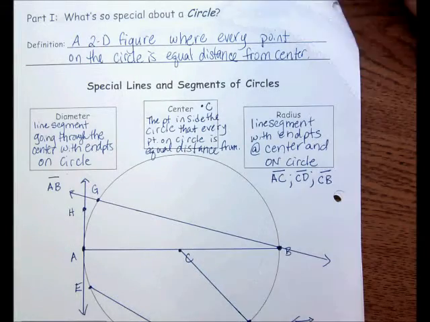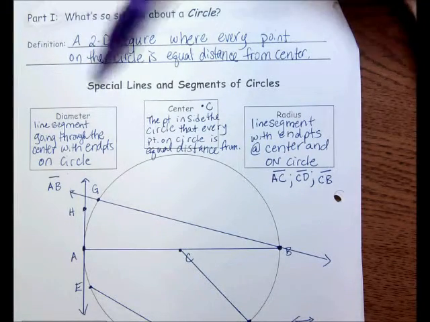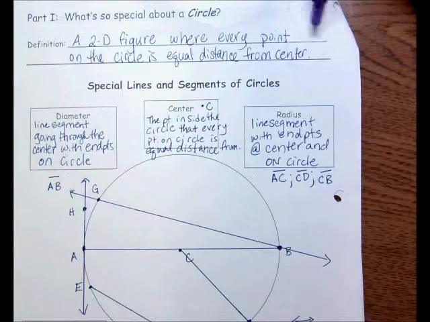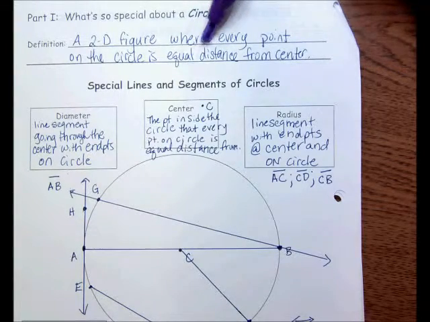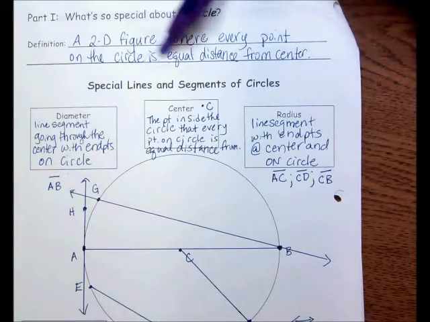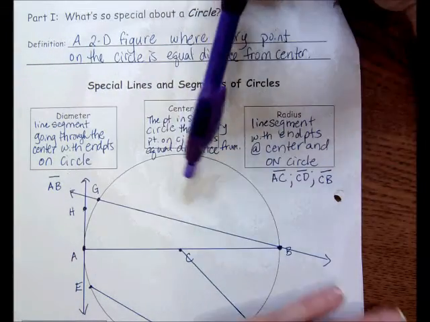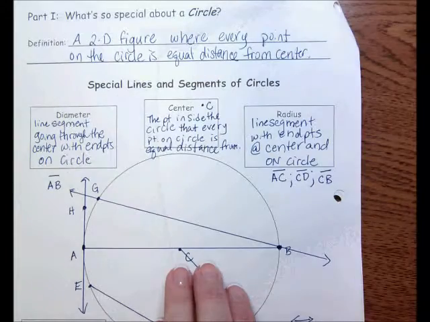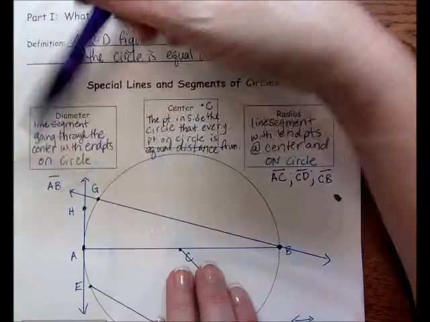So the first definition, we talked about what's so special about a circle, and we talked about the definition of a circle: a 2D figure where every point on a circle is equal distance from the center. And then from there, we started drawing pictures. I've already drawn them on this one, but it's okay.